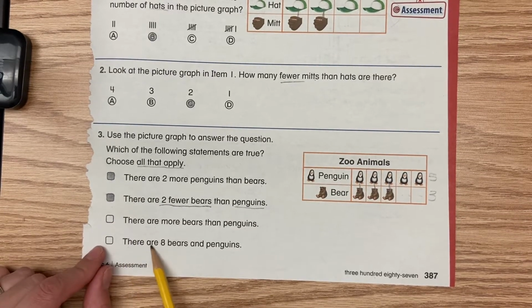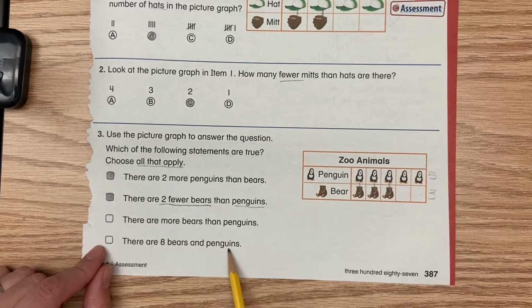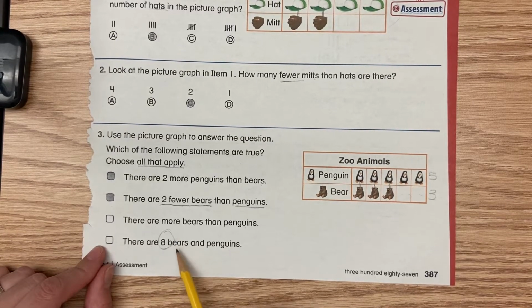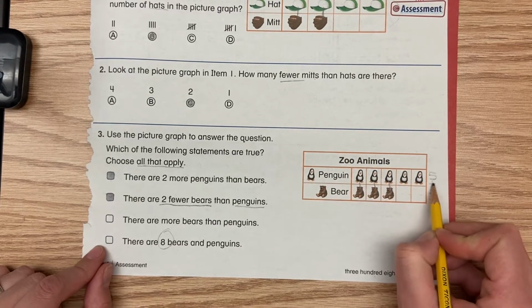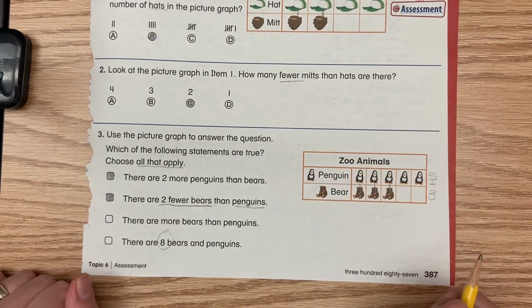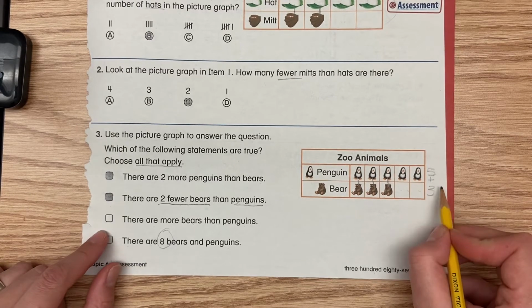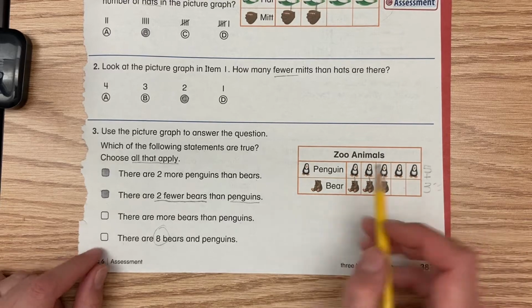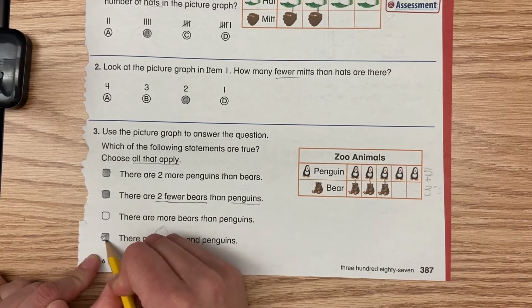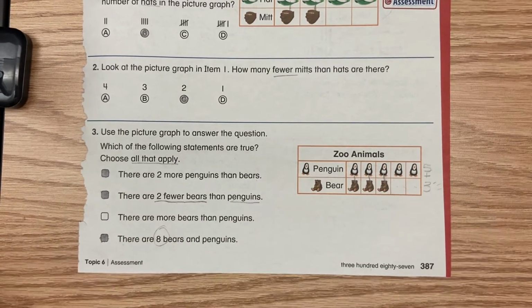And the last one, there are 8 bears and penguins. So in total, are there 8 bears and penguins? Let's count. 5 plus 3. What's 5 and 3 more? You can count on. 5, 6, 7, 8. There are 8 bears and penguins in all. So this statement is true.